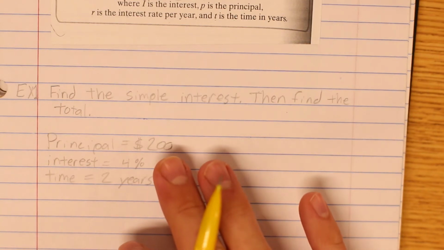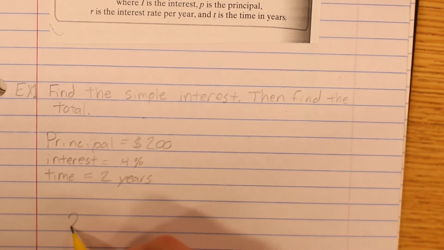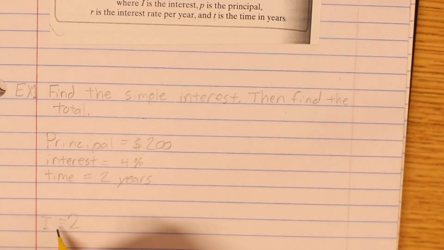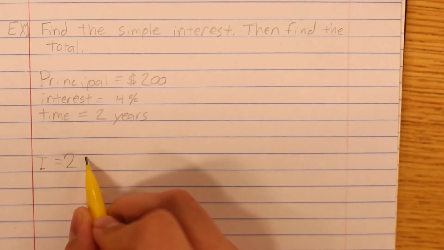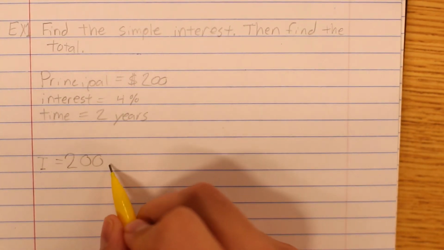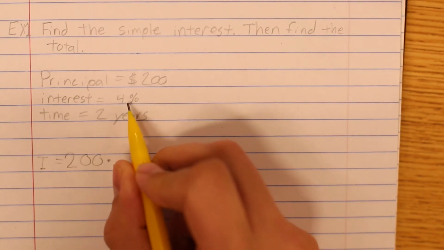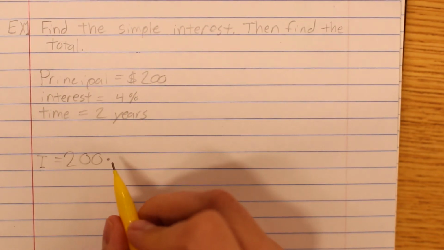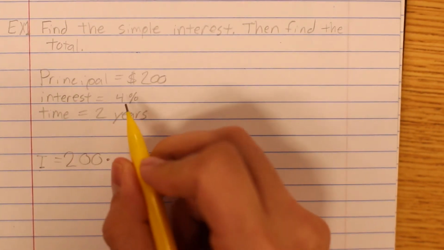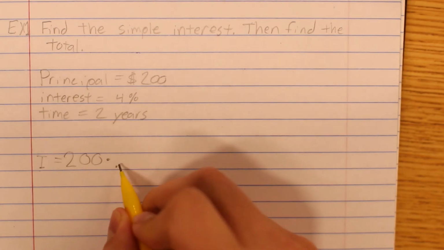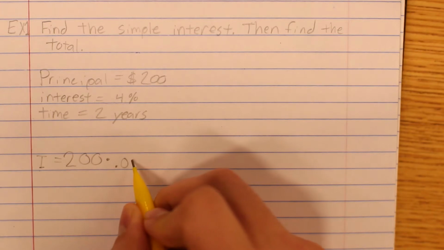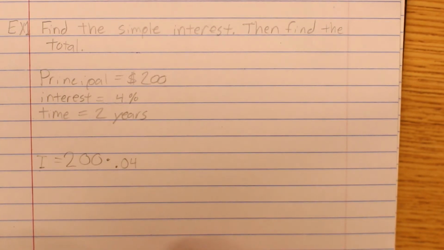So if I have, for instance, $200, I can say that I'm looking for the interest, right? So I'm going to put my I here. I equals 200, because that's the principal. The interest rate is 4%. And we need to write that as a decimal because we can't multiply by an actual percentage. So if you don't remember, to turn a percent into a decimal, you move the decimal forwards 2 places. So you end up with 0.04. Okay, that's it as a decimal.